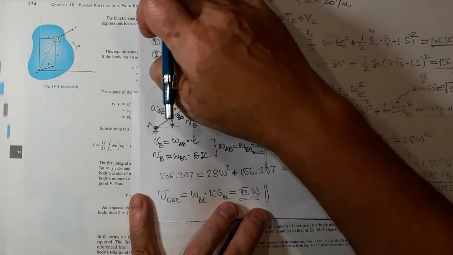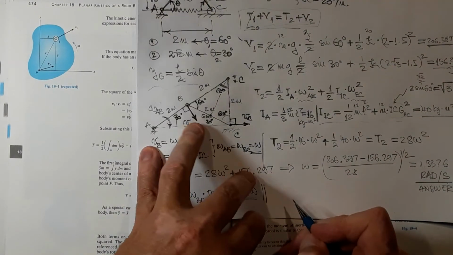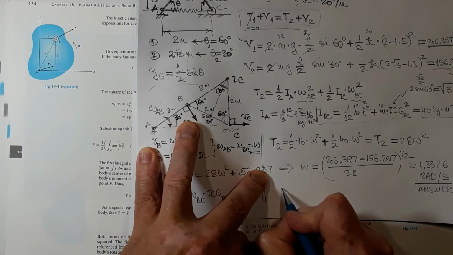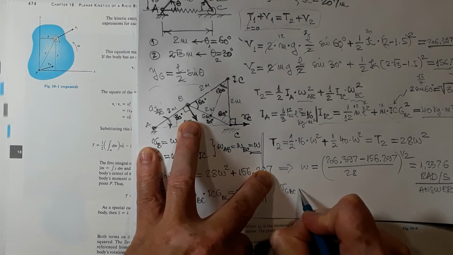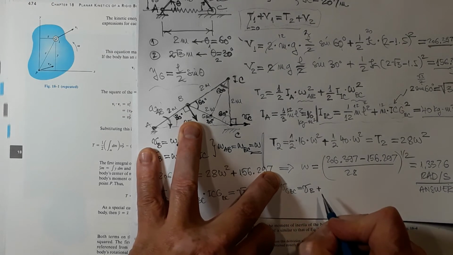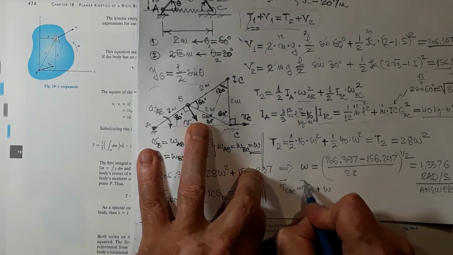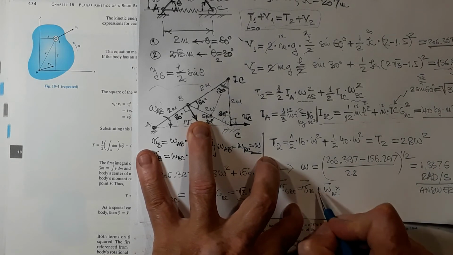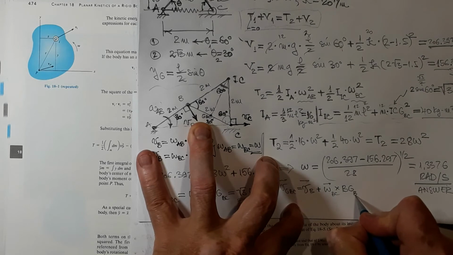So we can say velocity of B is known, and I can say the velocity of the center of mass of BC is velocity of B plus, and these are vectors, omega of BC crossed with the distance vector from B to the center of mass of BC.